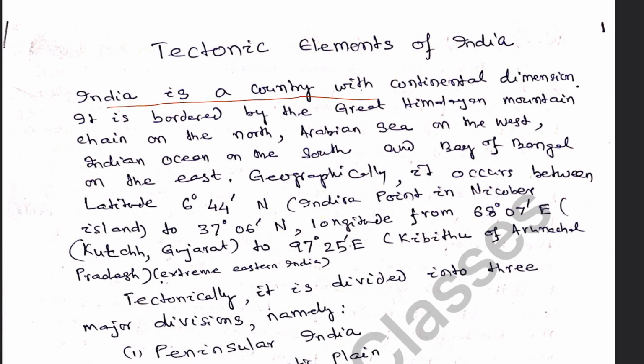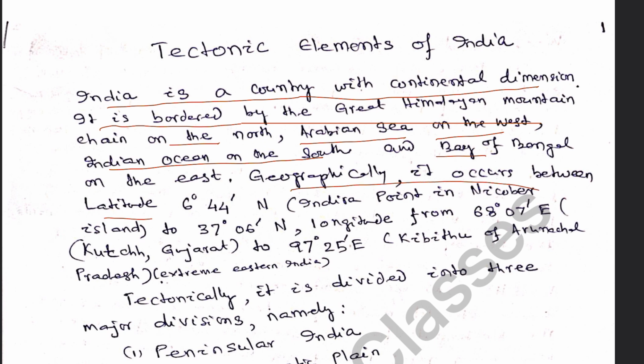India is a country with continental dimension. It is bordered by the great Himalayan mountain chain on the north, and the seas on the east, west and south. Geographically it occurs between latitude 6 degree 44 minute north, which is the Indira Point in the Nicobar Islands, to 37 degree 6 minute north, and longitude ranges from 68 degree 07 minute east to 97 degree 25 minute east.